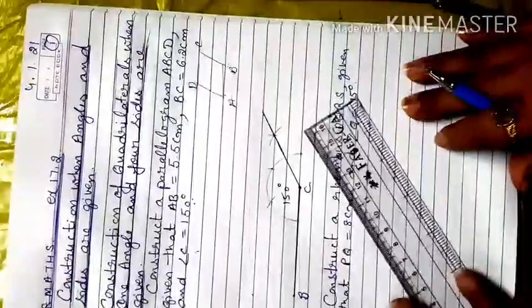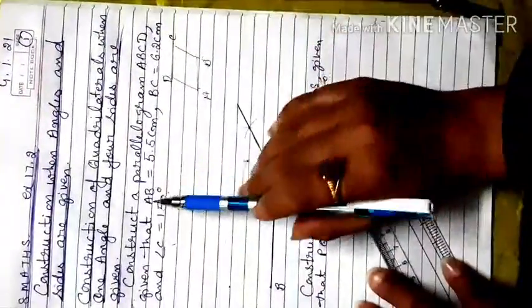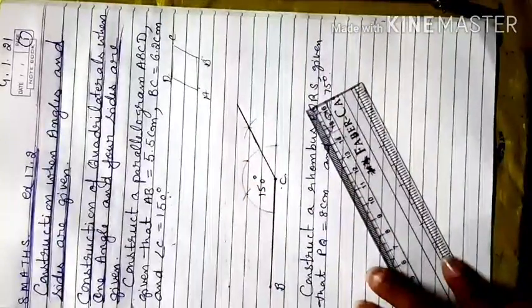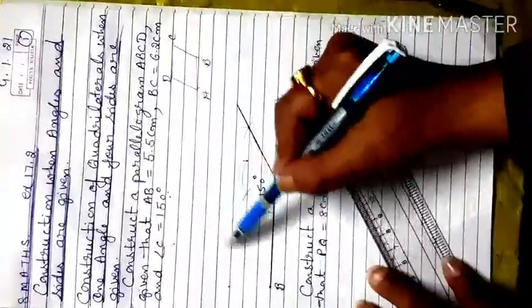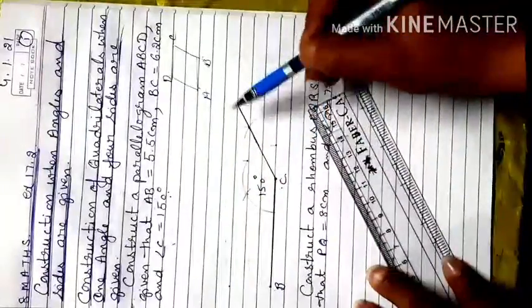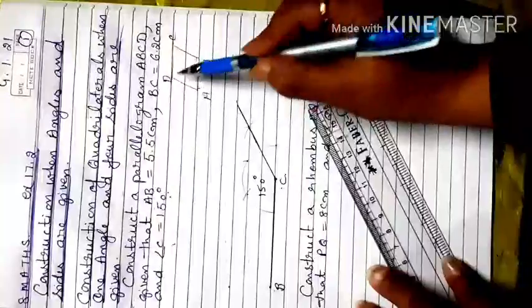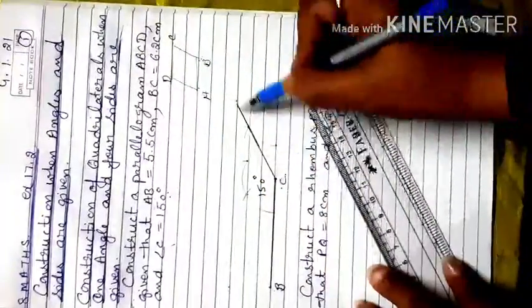Okay, now BC is given, and here AB is given as 5.5 centimeter. If AB is like that, in front of AB is CD. That means here it should be a D point. So CD must be equal to AB. If AB is 5.5, this also must be 5.5.